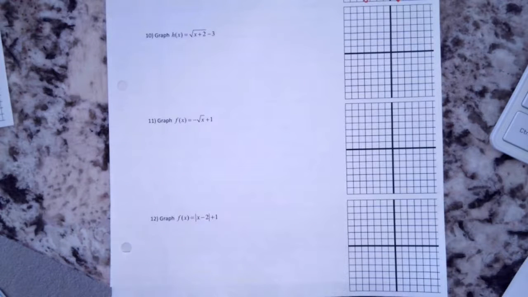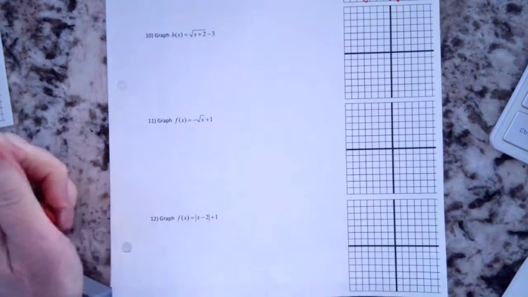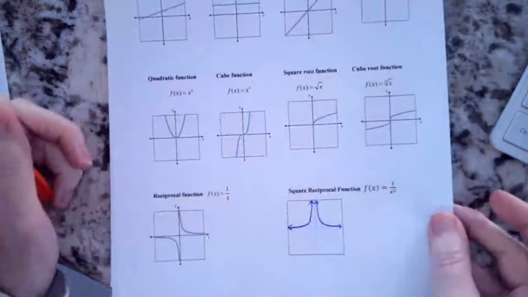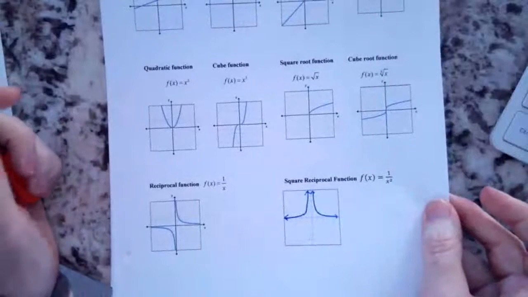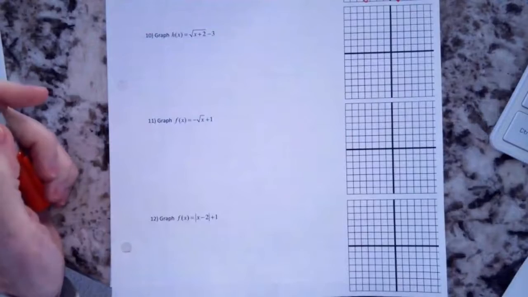No. Sometimes do, sometimes don't. We don't have that many. You'll come to realize we really don't have that many. And refer back to this sheet. You can't use it on the test, but you will know them by that time. You'll be comfortable enough with them, I promise.